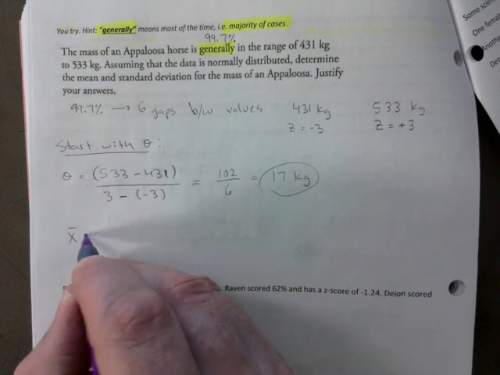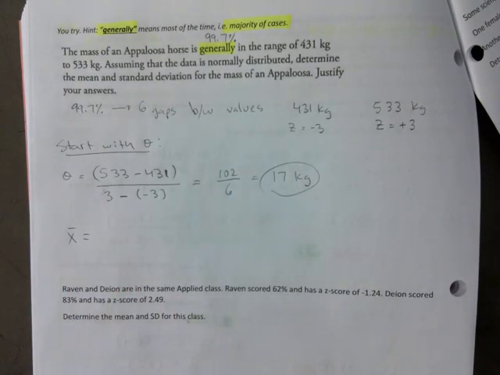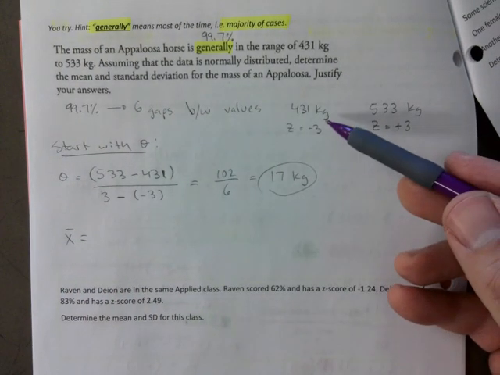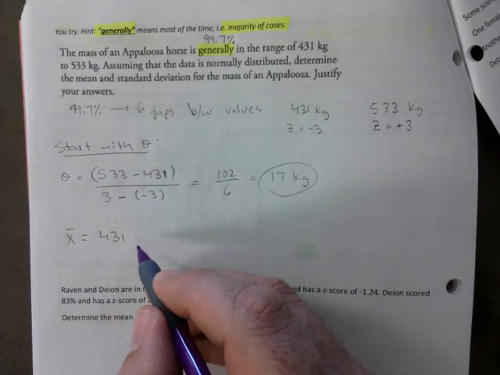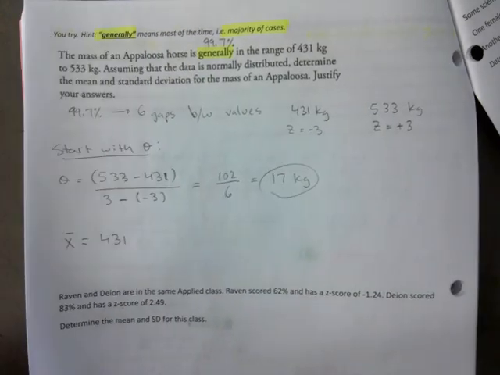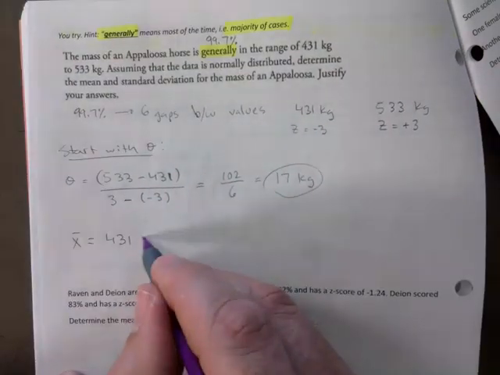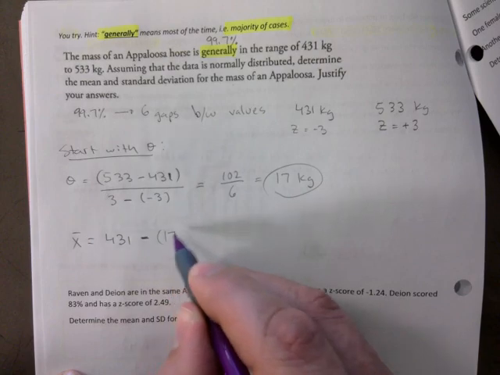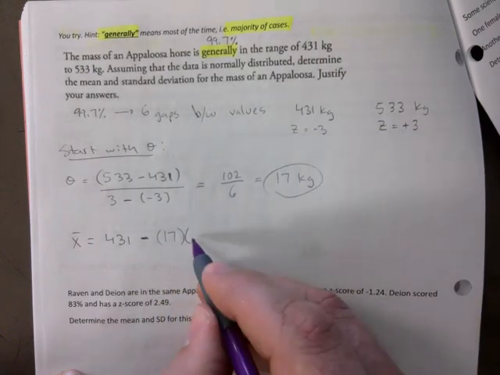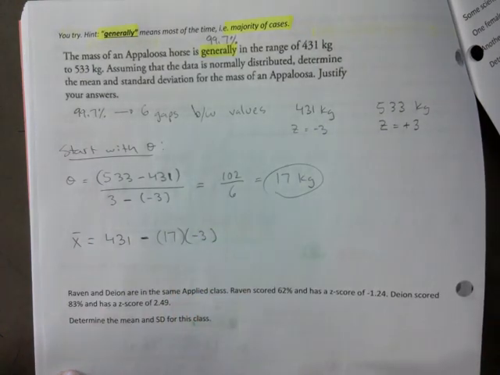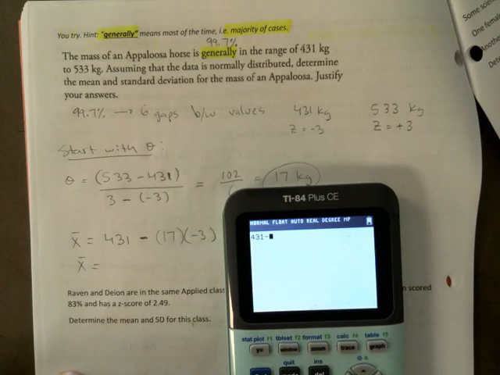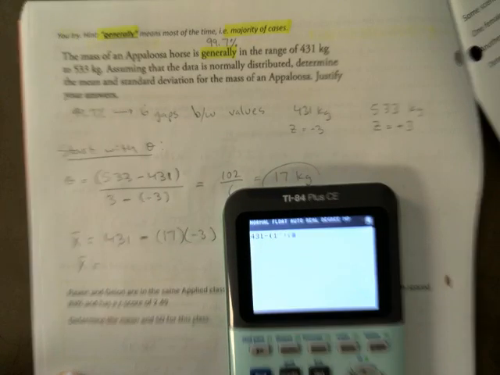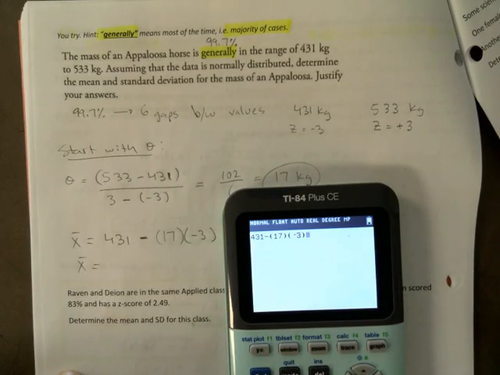The mean, use the formula. You pick. Do you want to pick 431? Sure. You go 431, minus standard deviation times the z-score, which is -3 in this case. You can honestly just type this in one shot if you use brackets. 431 minus 17 multiply -3.